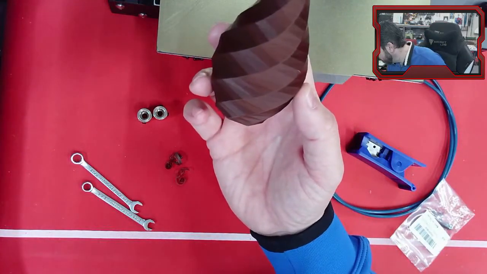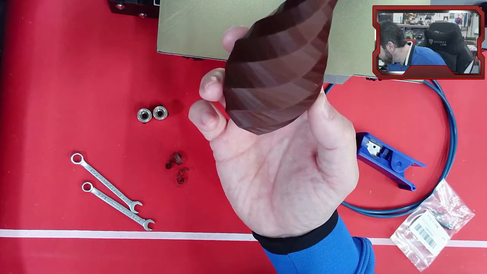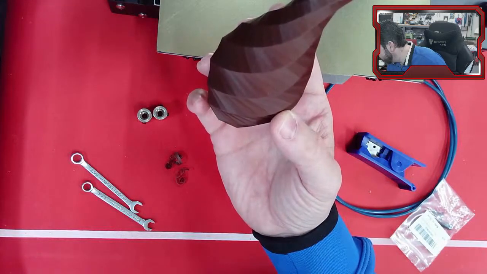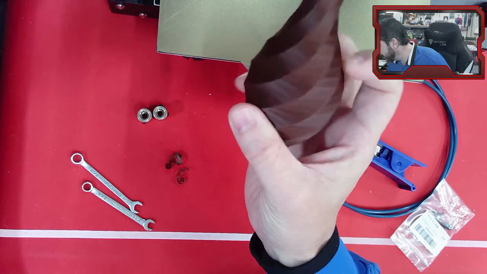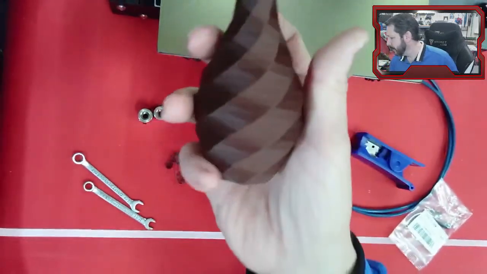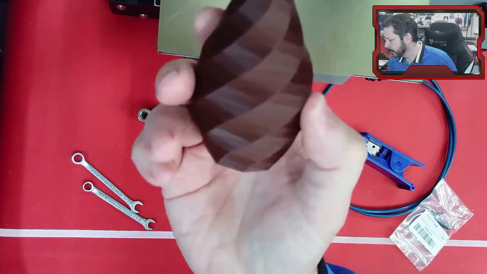And I will say that it is really tough to see the layer lines. Now, these are thin layers, but it's really tough to see them. I don't know if I can even get close enough for you to see what the surface looks like, but there's not really any layer lines. Now, this is supposed to be rosewood.